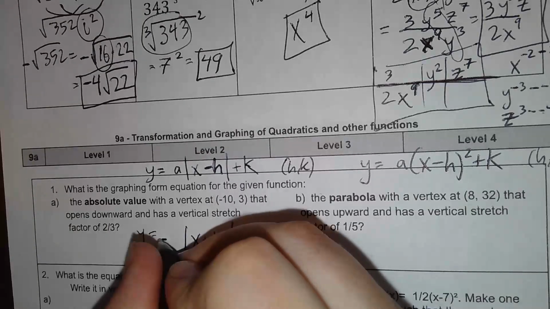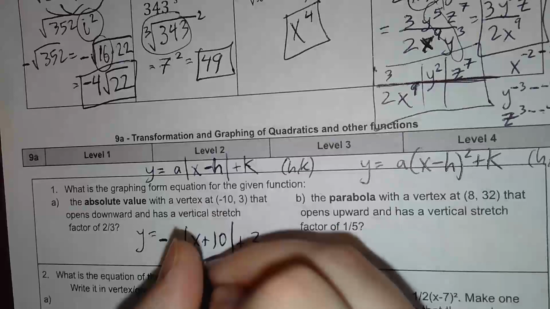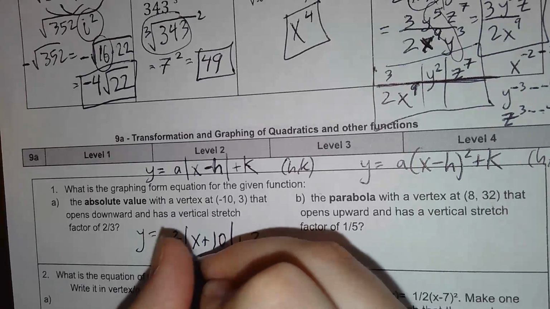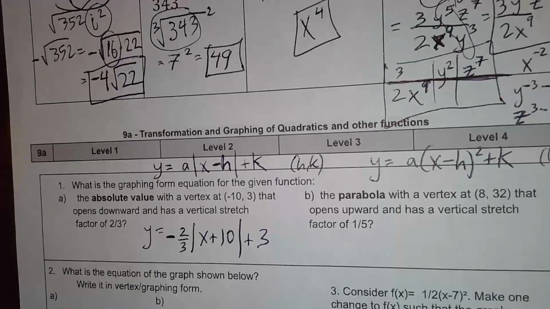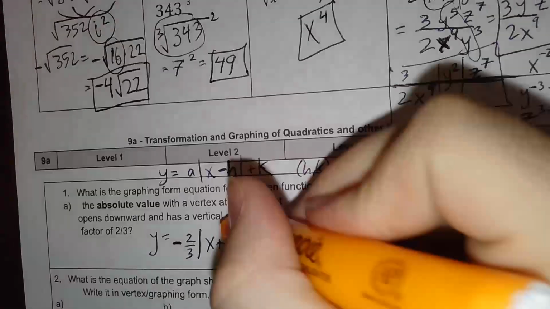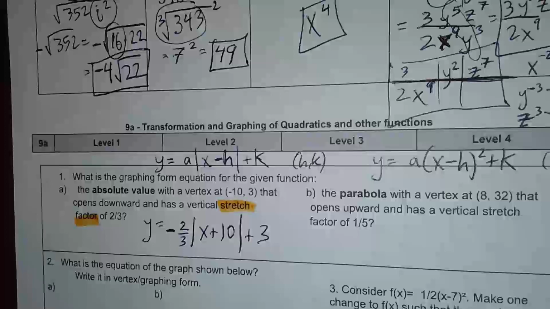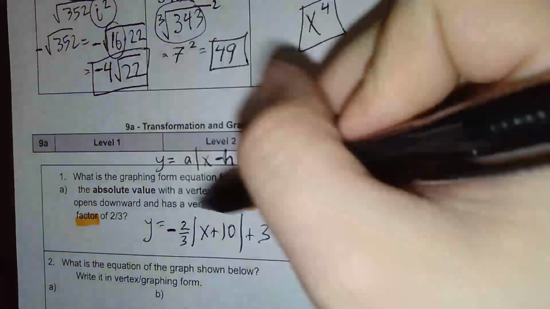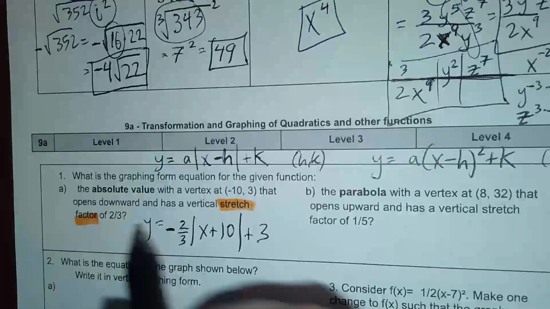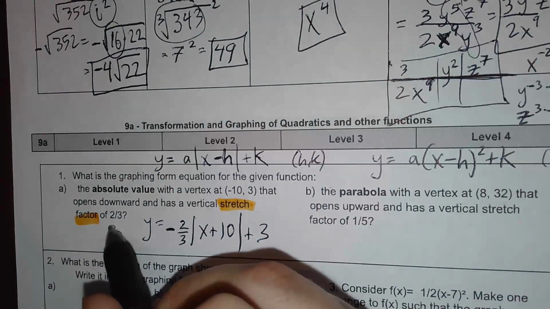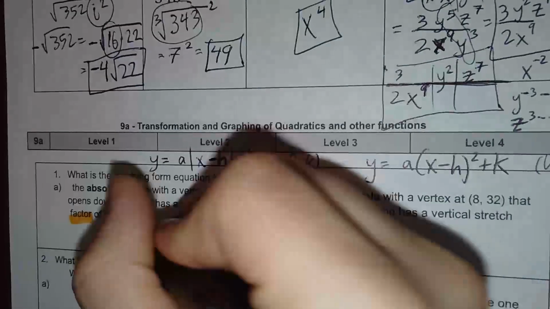It opens downwards, so it needs to be negative, and it has a stretch factor of 2/3. I will just say negative 2/3. There is an issue with this question, though. It does say stretch factor. I could just say it has an a value of 2/3. Otherwise, you could assume that since it is stretched, it should be greater than 1. It should not be a fraction like this. But you could say that perhaps it's 3/2. But we're just going to leave it just like this. It'll be fine.